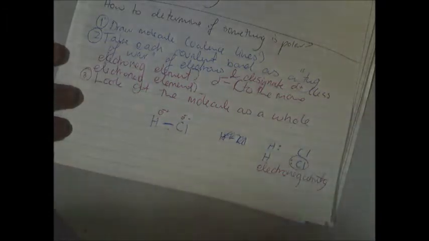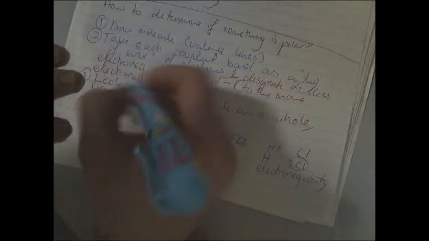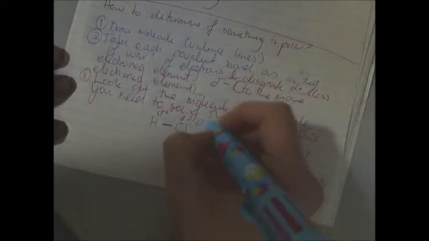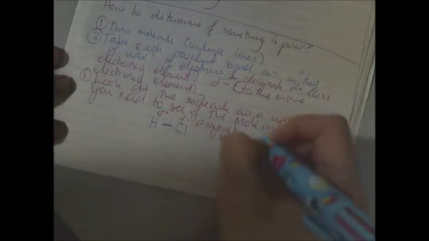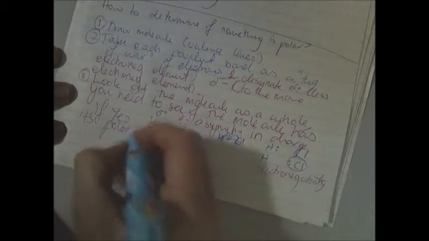You look at the molecule as a whole. You need to see if the molecule can be cut so that it has asymmetry in charge. So here we've got negative on this side, positive on this side. If yes, it is polar. Then it's easy after that.